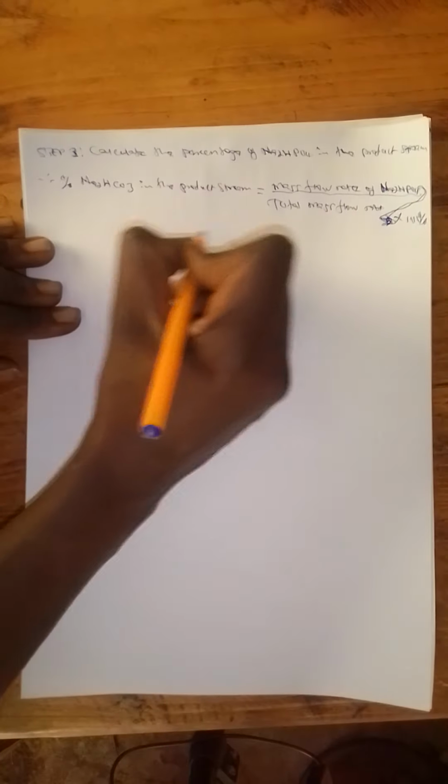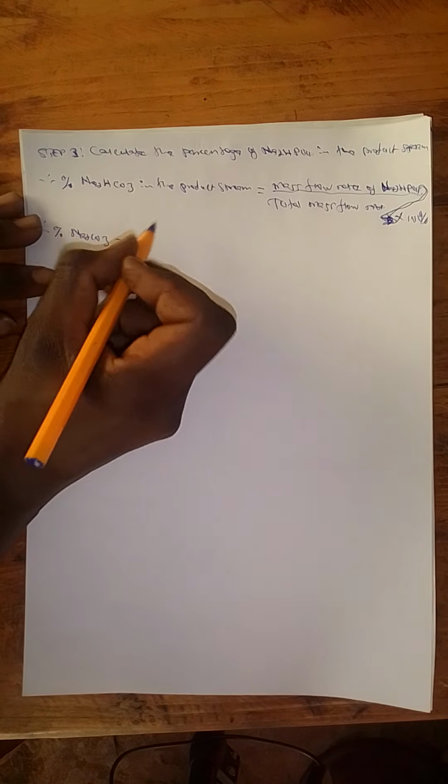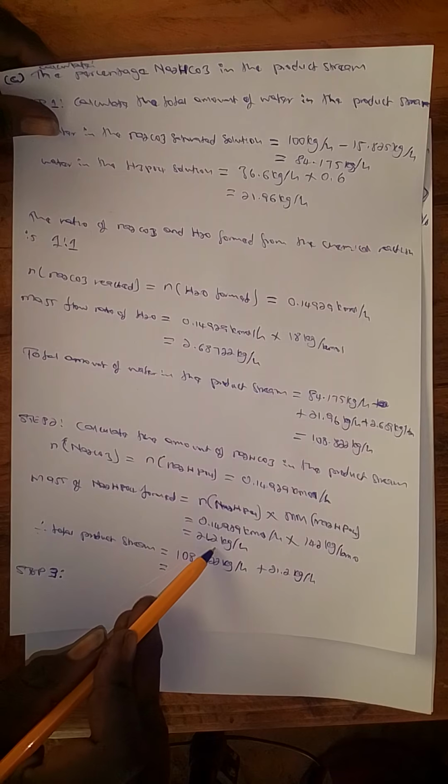So with that said, therefore the percentage of Na2HPO4 is equal to the mass flow rate of Na2HPO4, which we calculated to be 21.2 kilograms per hour.